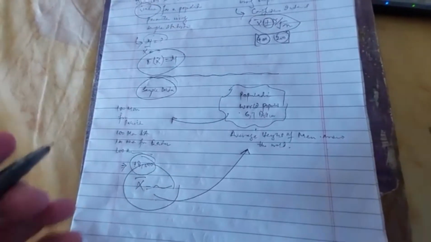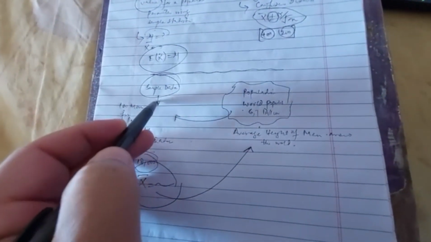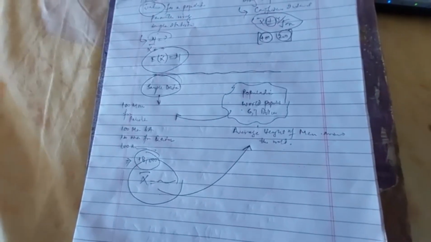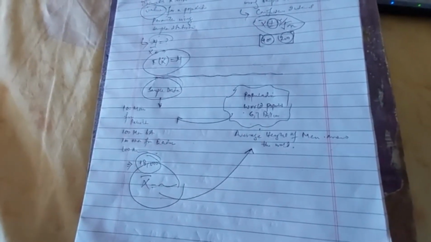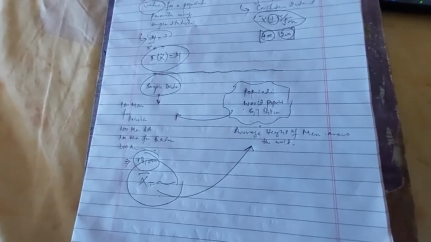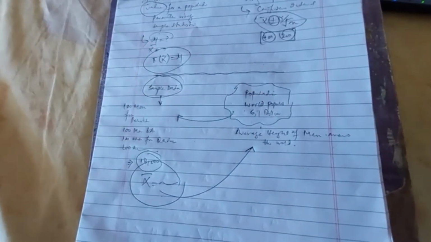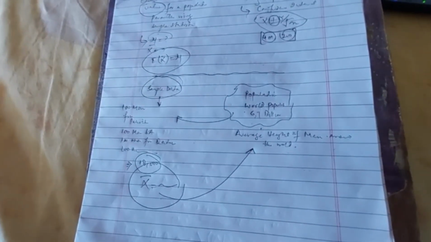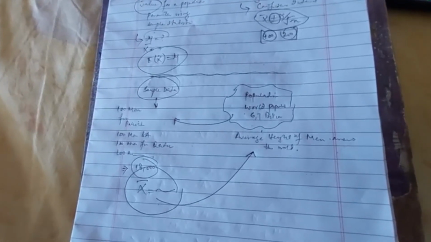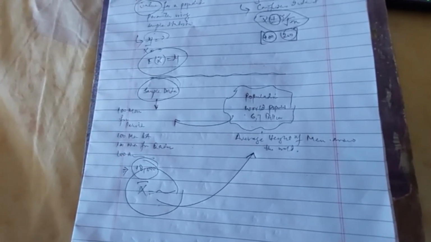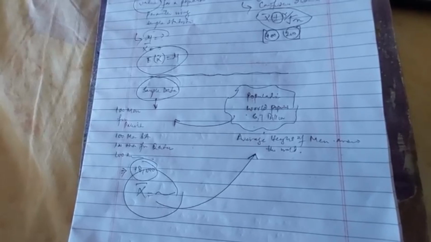So we use the sample data, which is smaller data. We calculate a certain parameter for the sample data, and we equate it to the population parameter. That is how we do point estimation.